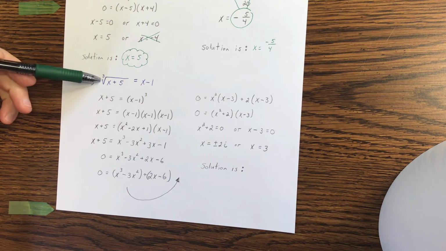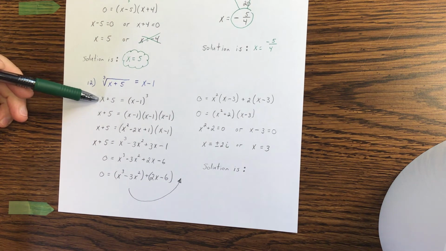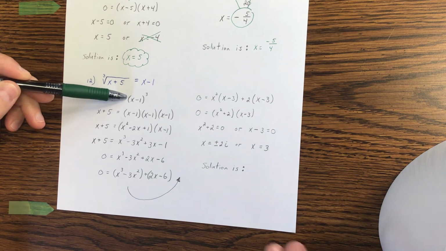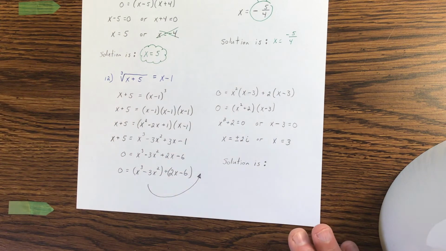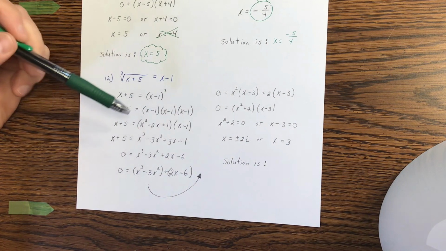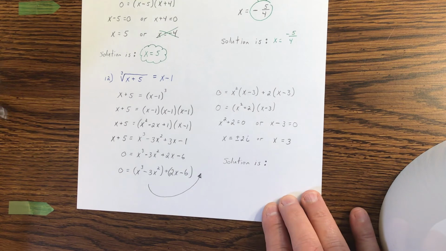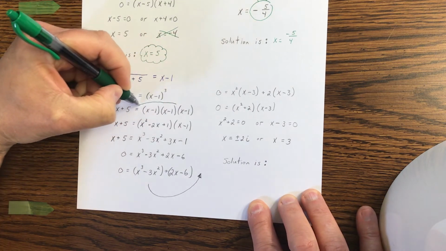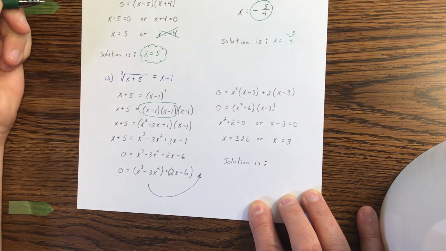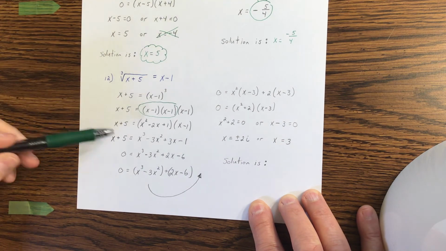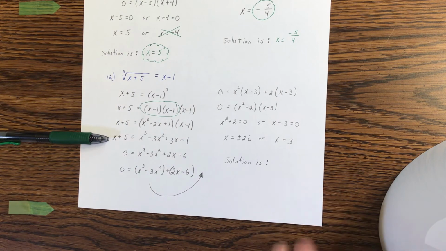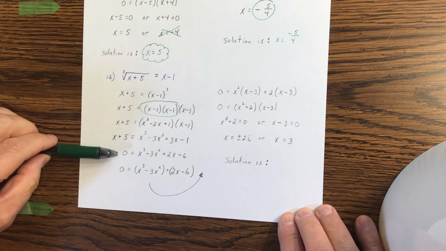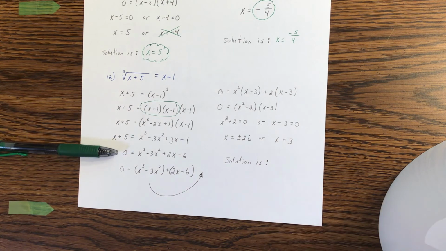Cube both sides. That's what we did on the next step. X minus 1 cubed is, once again, x minus 1 times x minus 1 times x minus 1. Again, I went ahead and did FOIL on this part, and then distributivity down onto this line. Subtracted a 5 from both sides and subtracted an x from both sides, and we're left with 4 terms.